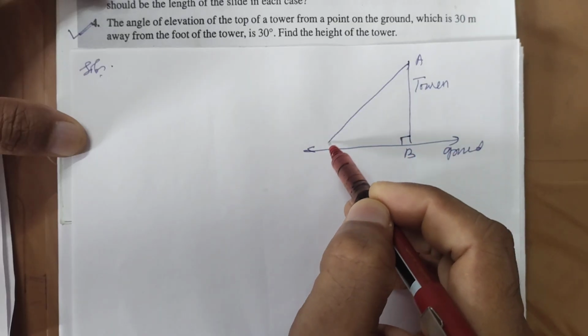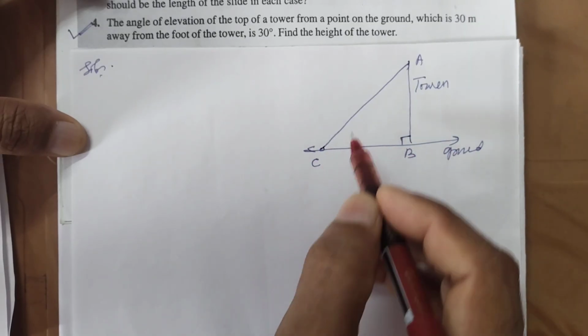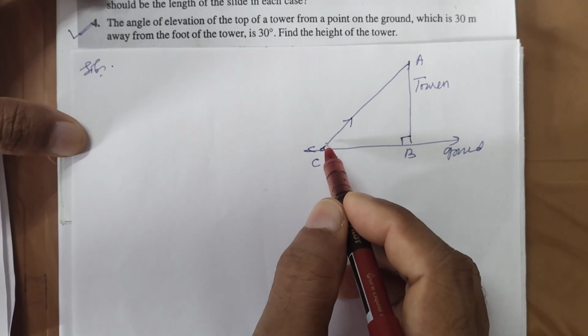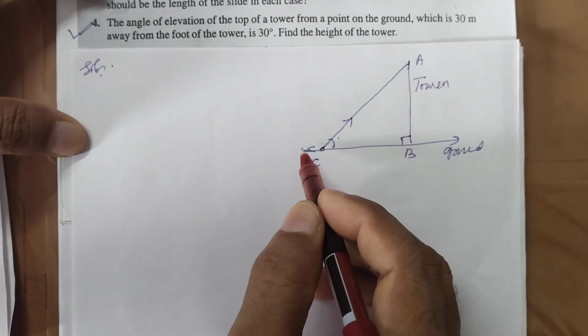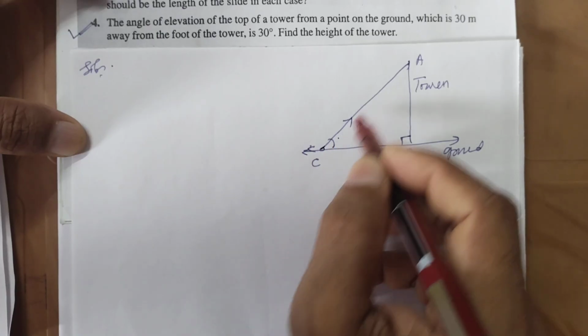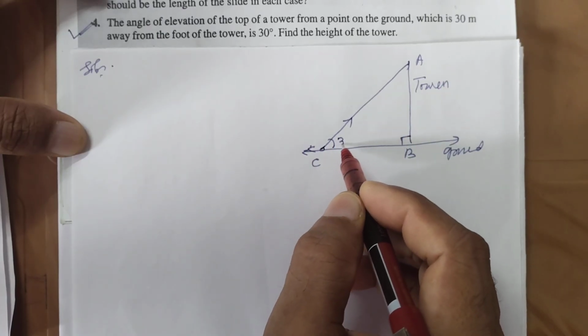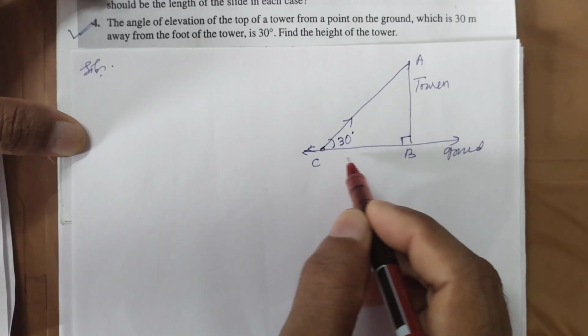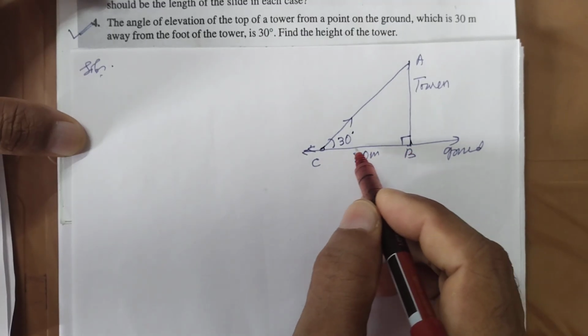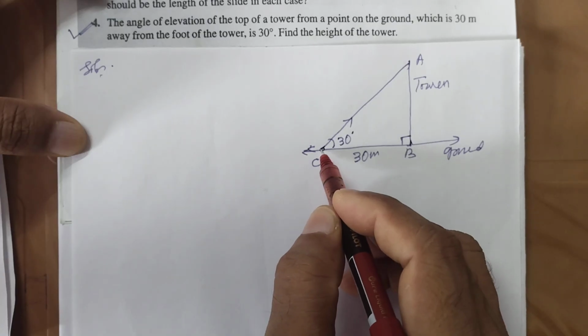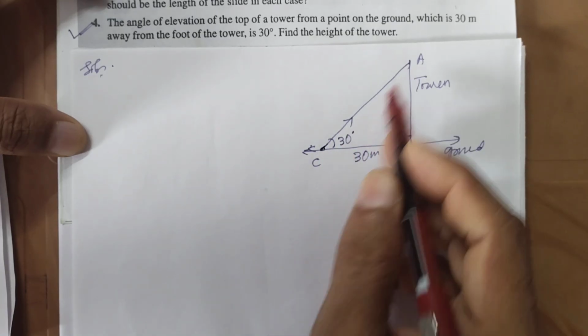Certain a point on the ground, say let the point is C. From the point a person is observing the angle of elevation. Elevation means person is here looking upward. We have discussed in the first video, person is looking upward and he is observing that this is 30 degree and at a distance 30 meter. From the foot of the tower at a distance of 30 meter, person is here, he is observing the top of the tower is 30 degree.